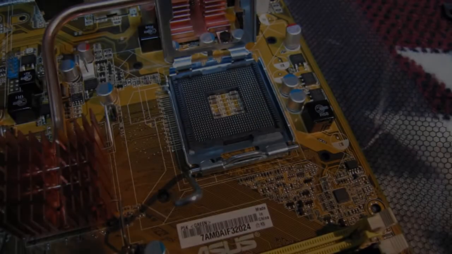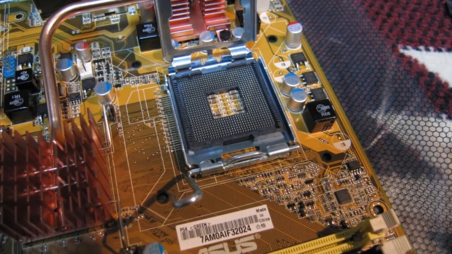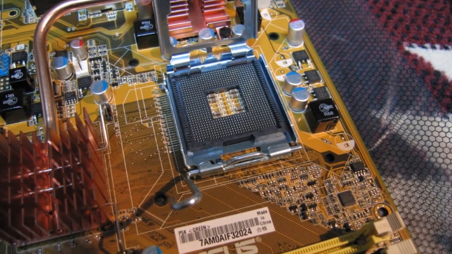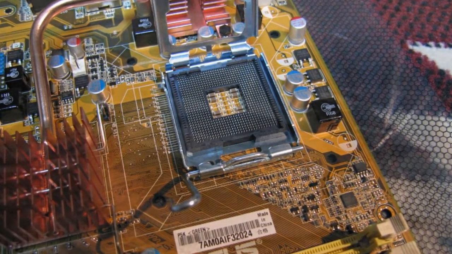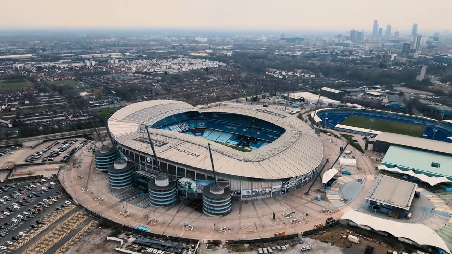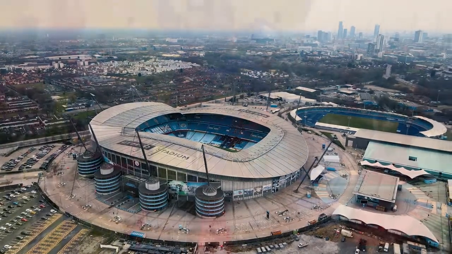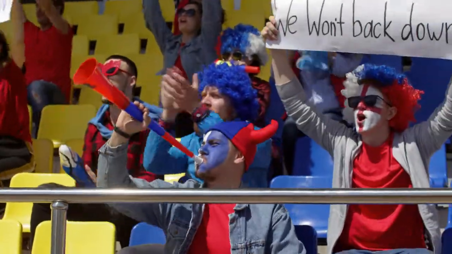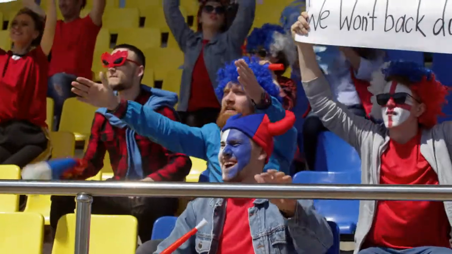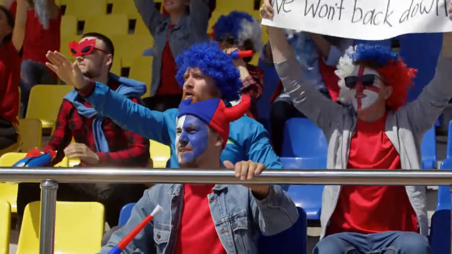A CPU socket facilitates CPU access and prevents damage when a unit is inserted or removed. Its design helps secure heatsink placement above the CPU. Like a fan, a heatsink helps with cooling off the system to prevent damage.